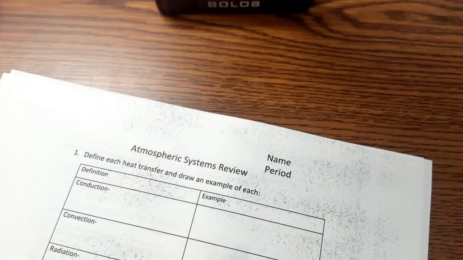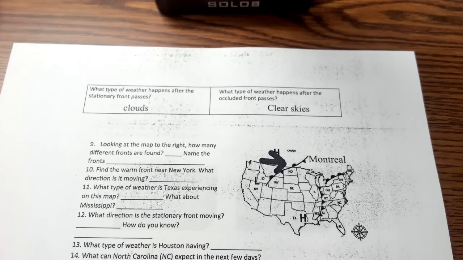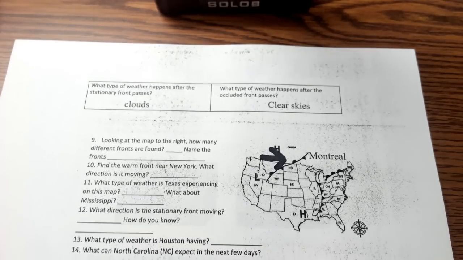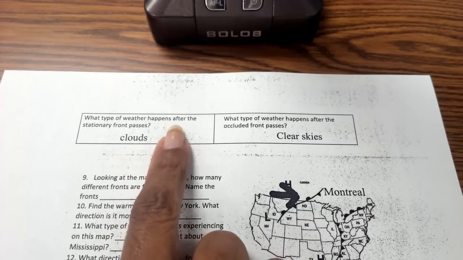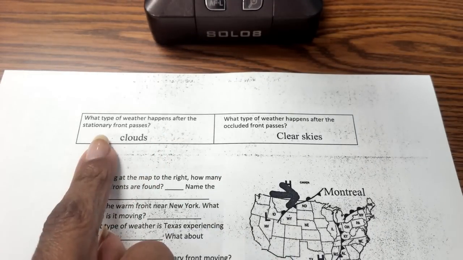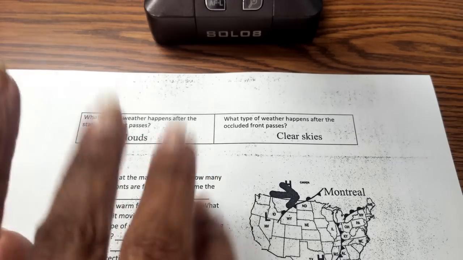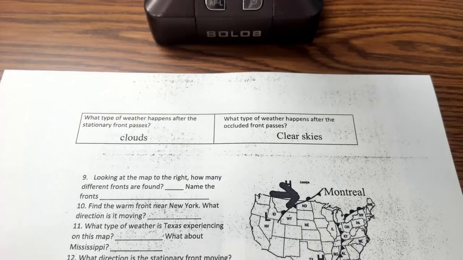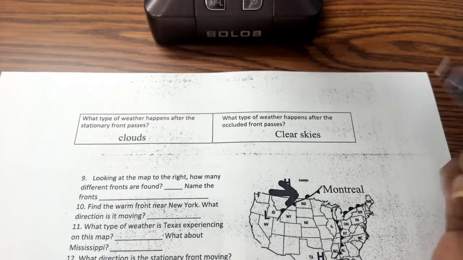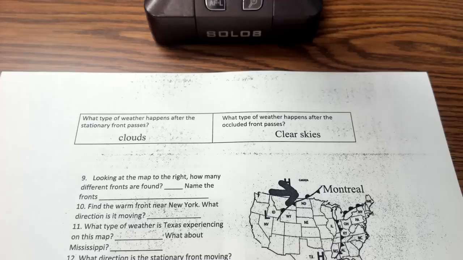Okay, moving on. What type of weather happens after a stationary front passes? Remember, the stationary front is the one where it just sits for days and days and days. So what generally happens is clouds. That's already filled in for you, so I'll just go ahead and highlight that.